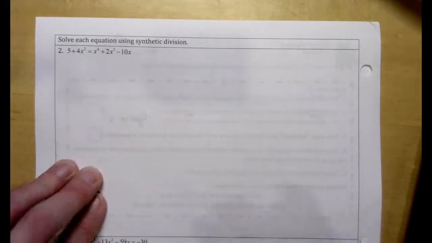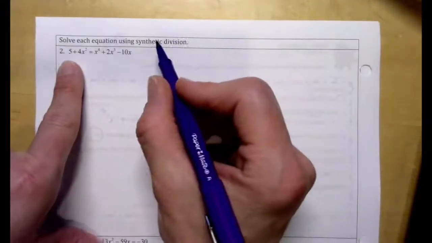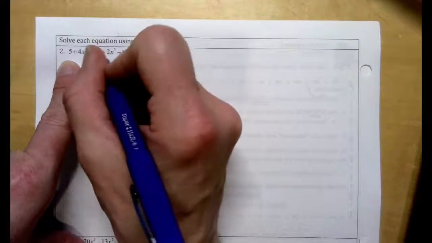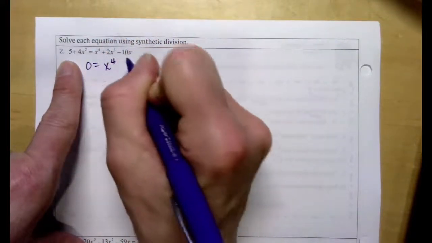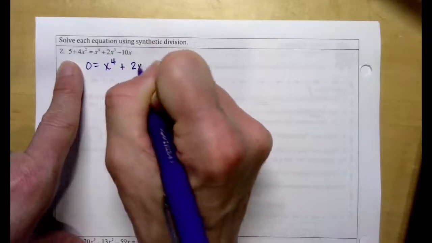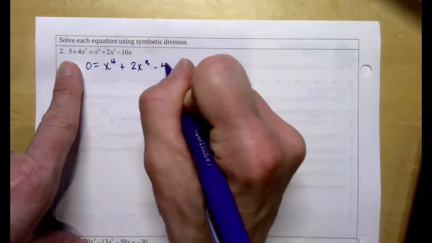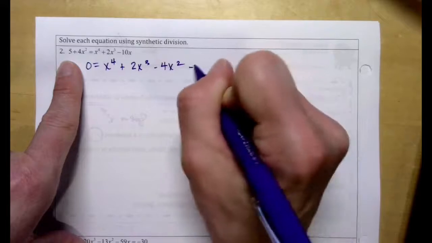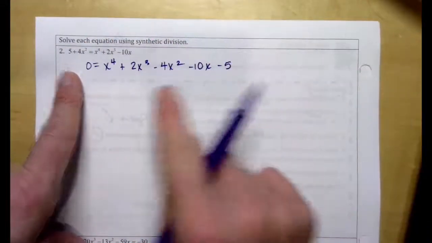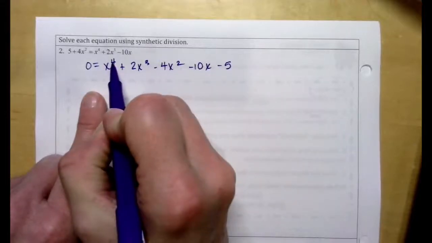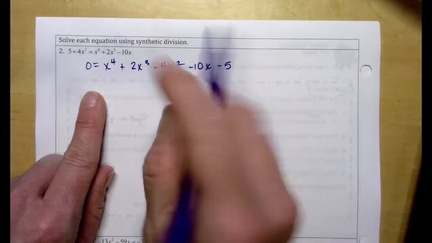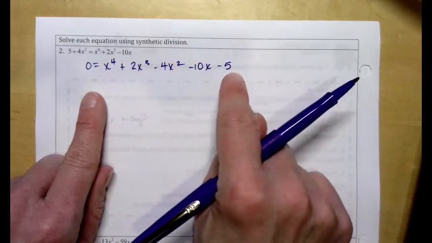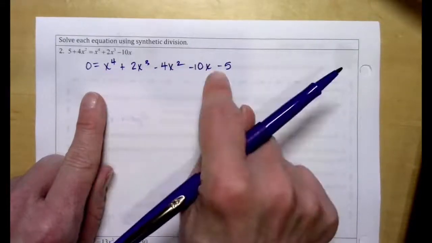All right, so my first step here is going to be to set the equation equal to 0. I have to get everything on the same side. So I have my highest power, x to the 4th, then plus 2x cubed. I'm going to subtract 4x squared from each side. Then comes my minus 10x, and I'm going to subtract 5 from each side. So I have my quartic, cubic, quadratic, and linear terms all in descending order. Now, I don't see any common factors.